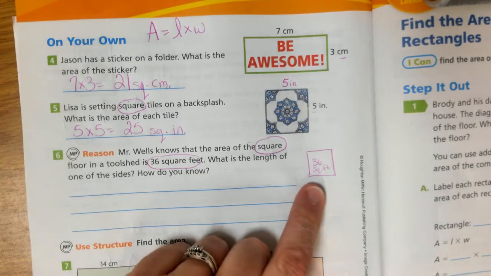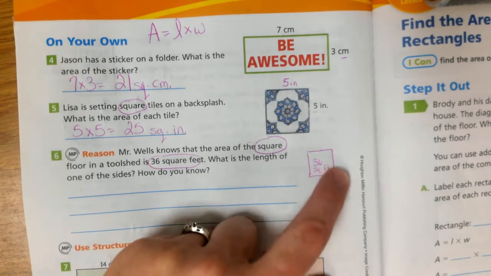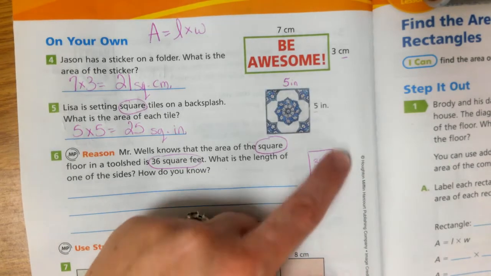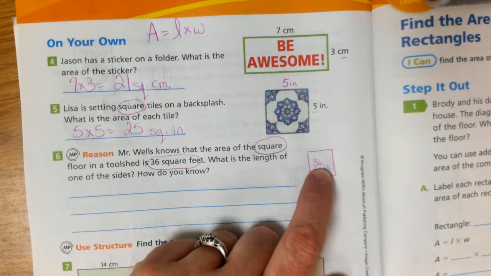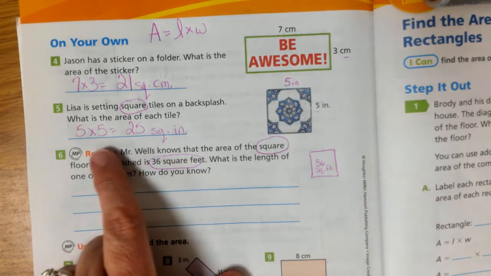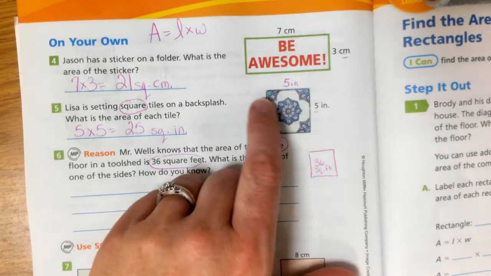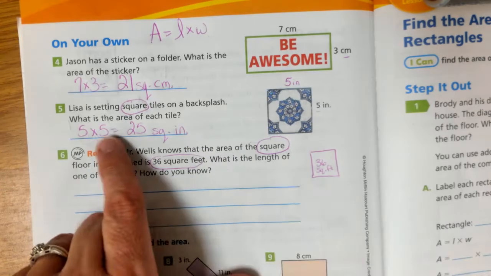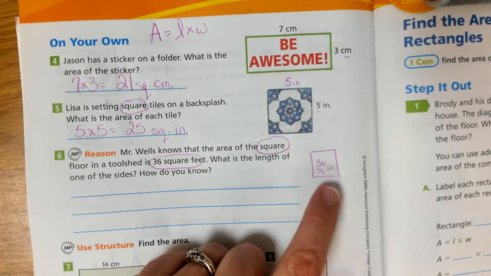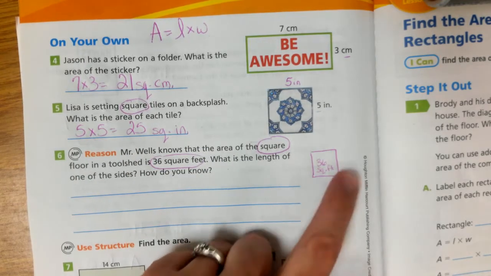So if I know the area is 36 and it's a square, I have to think what two numbers that are the same multiplied together equal 36. Because look up here, we did a square, right? And they were the same number. 5 times 5 equals 25. What times what? It'd have to be the same number because it's a square.